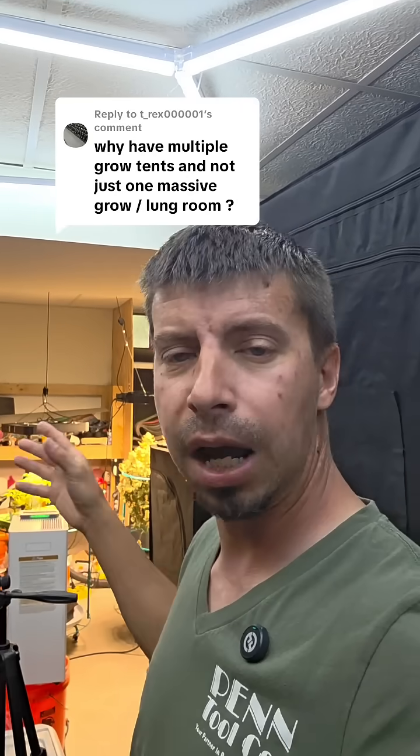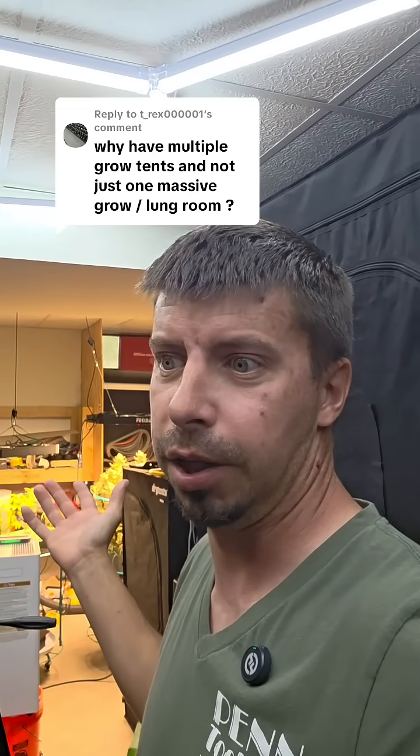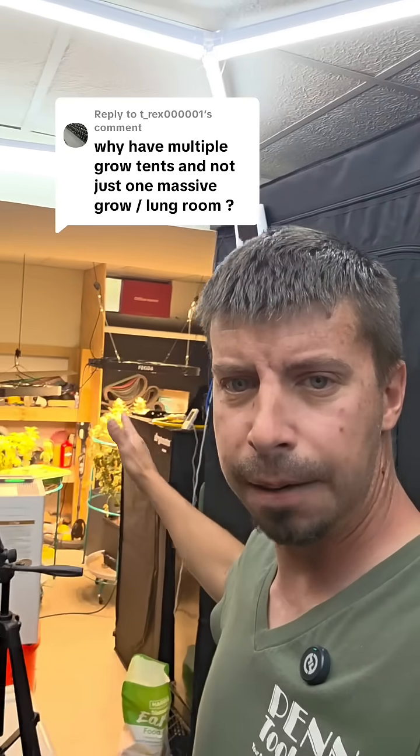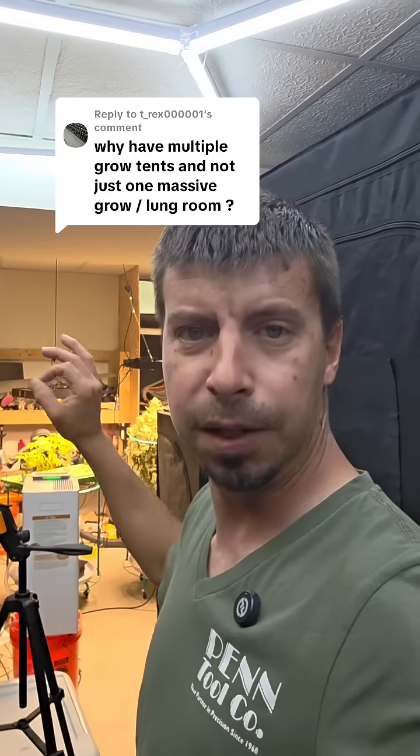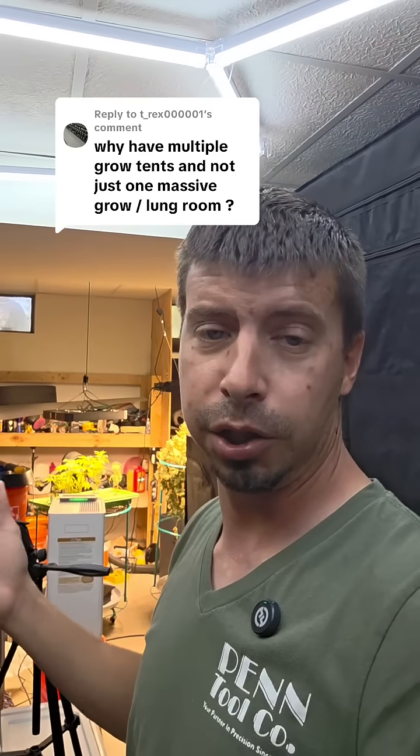In one big large grow room, you can fit and customize more area where you can fit more plants in here, but I can only grow so much. I'm only going to grow so much. So I don't need to jam pack everything in here in order to make everything fit perfectly. It just works this way.